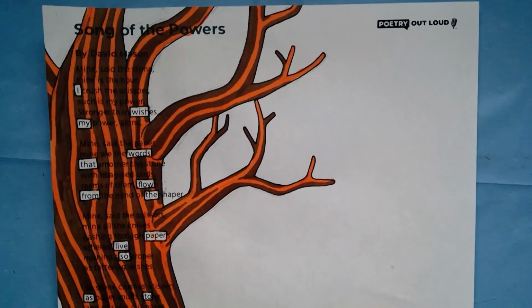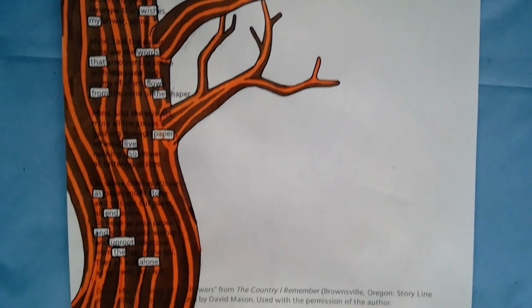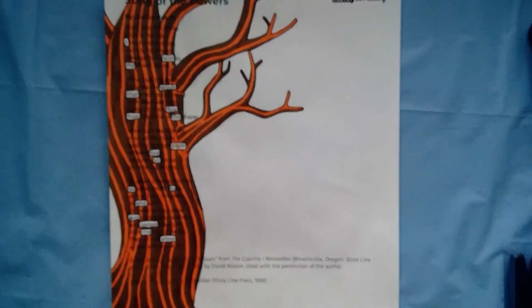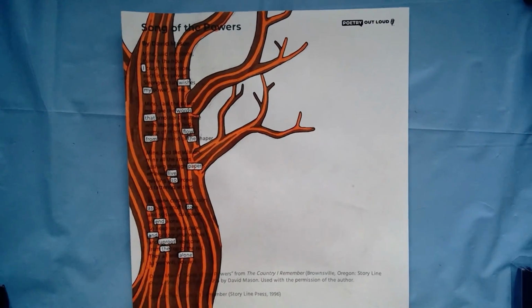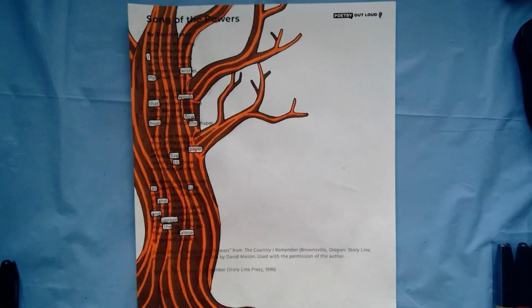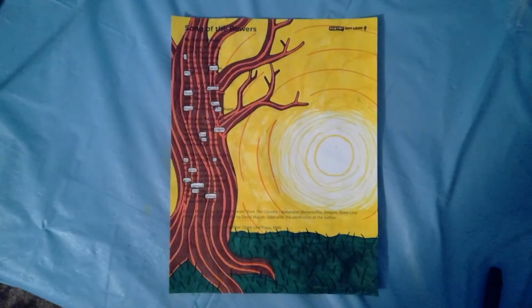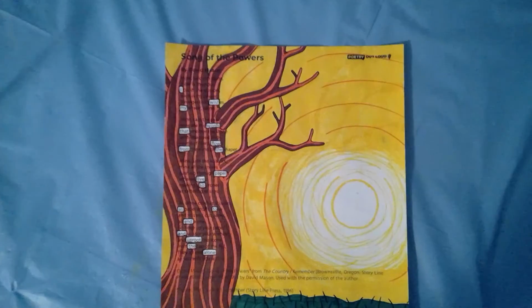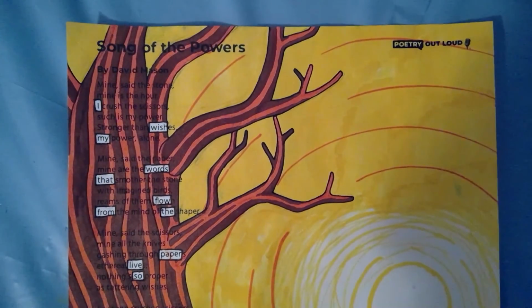When the coloring is finished, you can see that the words are starting to pop out, but I want to get rid of the words that are in the background as well that I don't want as a part of my Blackout Poetry, so I'm going to be drawing a background as well. So I added some grass and I added the sun in the background, and now the Blackout Poetry is finished.